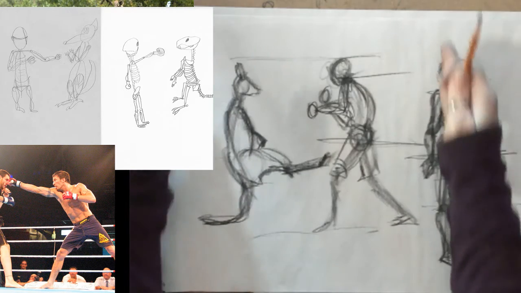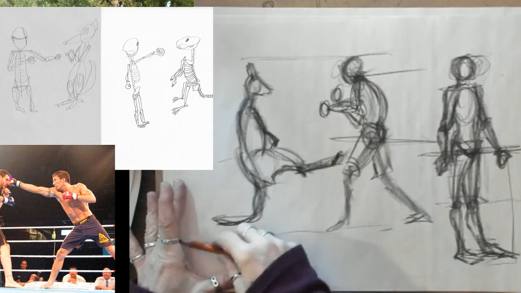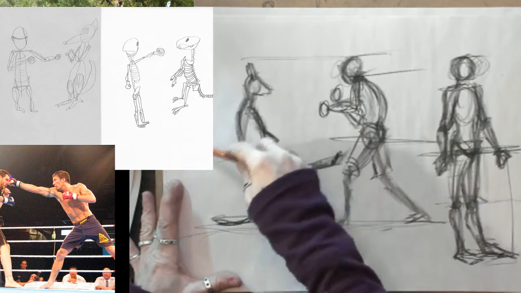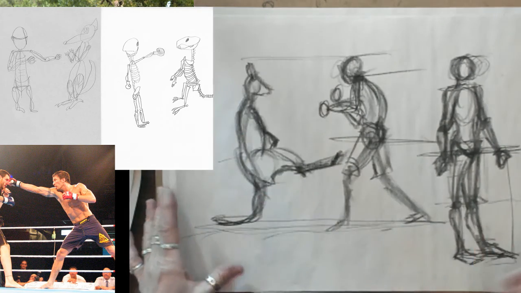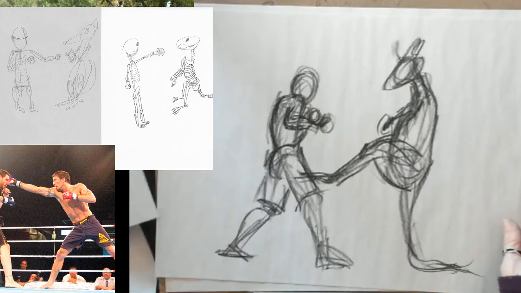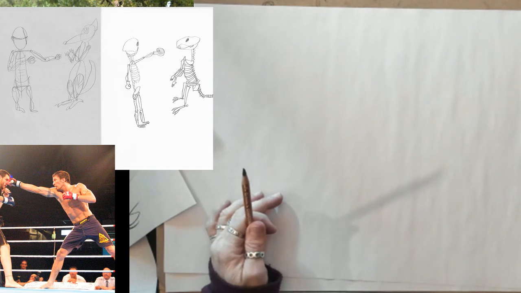So I really want you to focus on getting the scenario. And if it helps to put in a ground plane, then do it. Well, eventually you're going to want to do this anyway. I'm just going to do it right now because I want to do a little more drawing because I like to draw. I think drawing is fun. I'm going to put in the boxing ring.